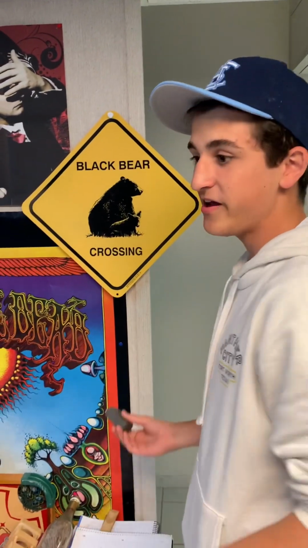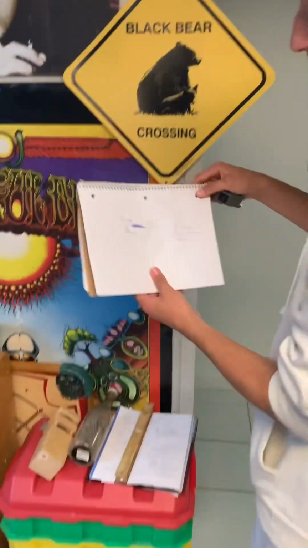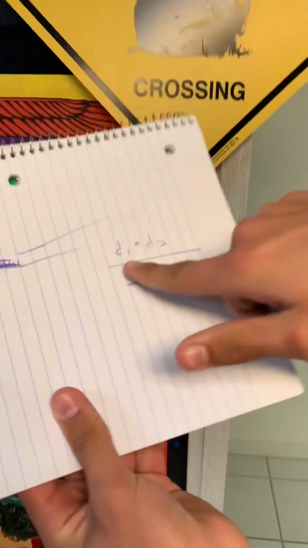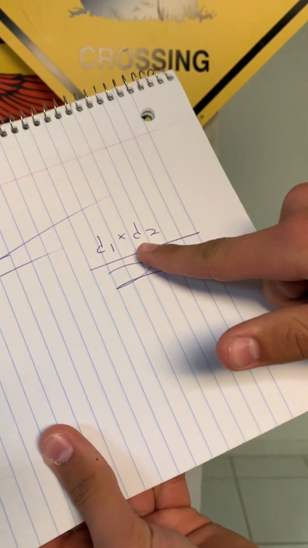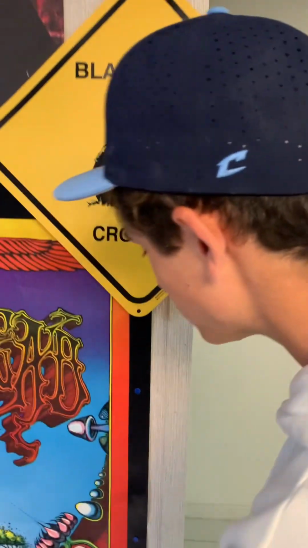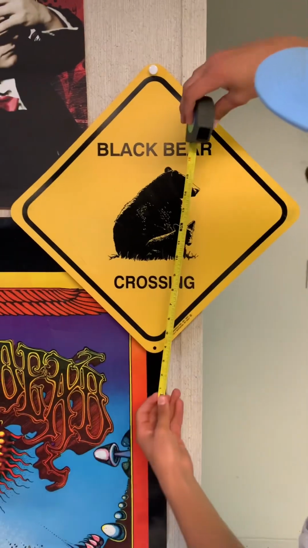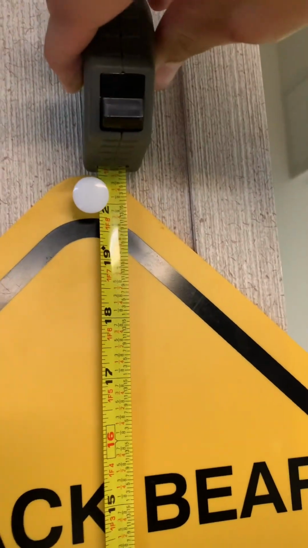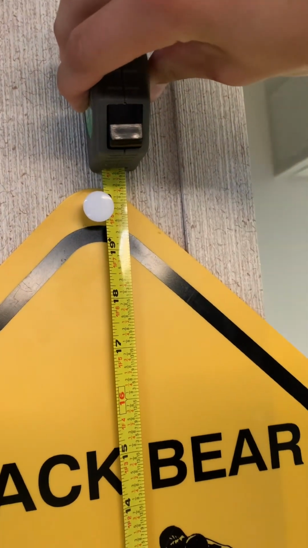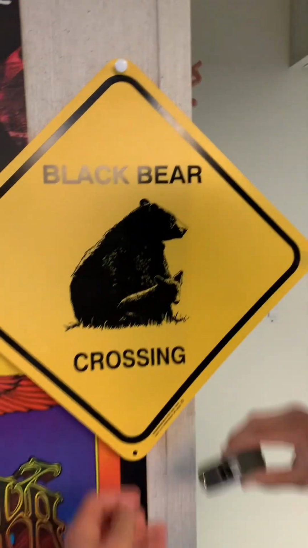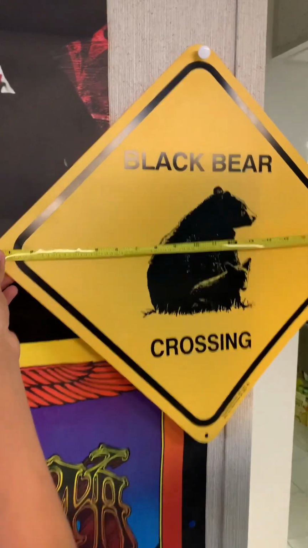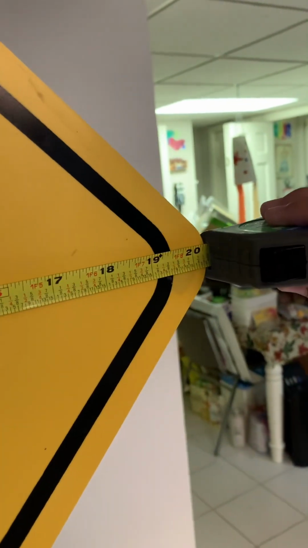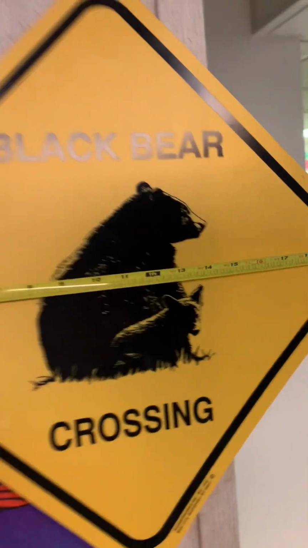So to find the area of a rhombus, right here, you have to find the first diagonal times the second diagonal, and you have to divide that by 2. So the first diagonal, if I pull my thing out right here, would be about 20 1/4. And my second diagonal, for measuring up here, would be another 20 1/4.